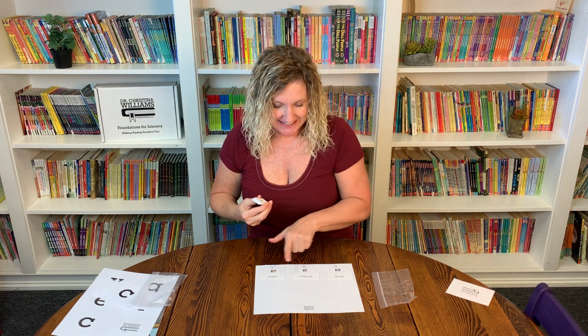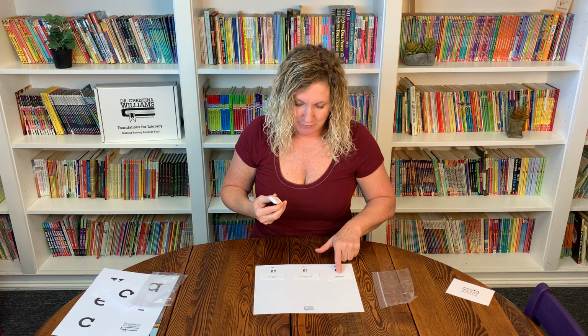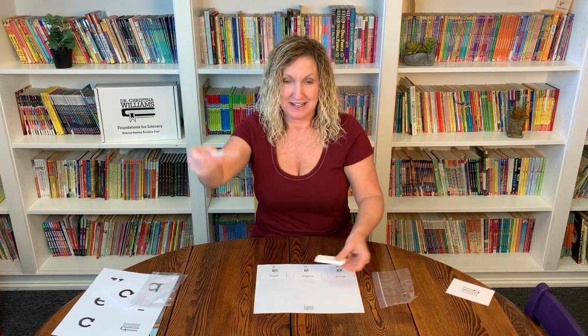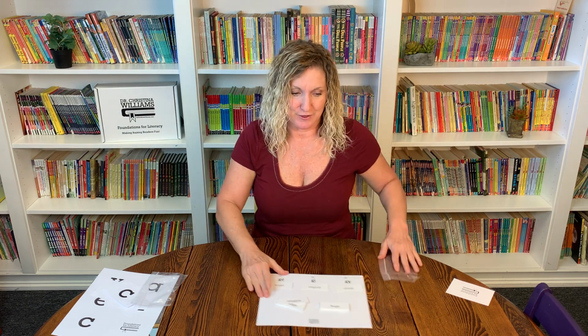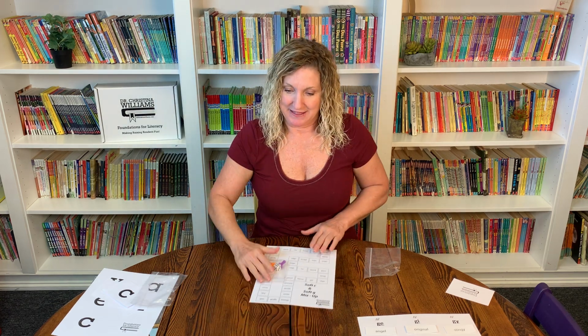So I have a G-E, G-I, and a G-Y. In all those words, the G says J. And you'll keep sorting and decoding those words and put them in the proper column. Now, when you're finished with that, you can play.